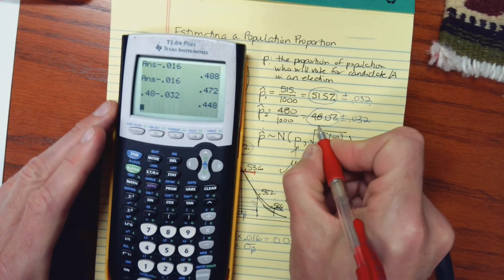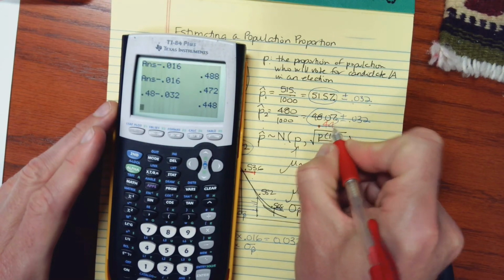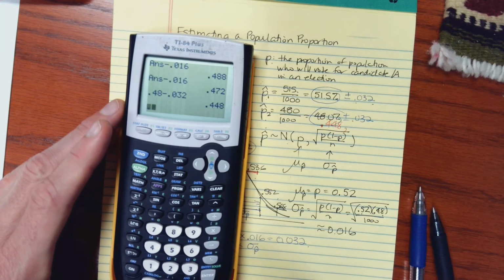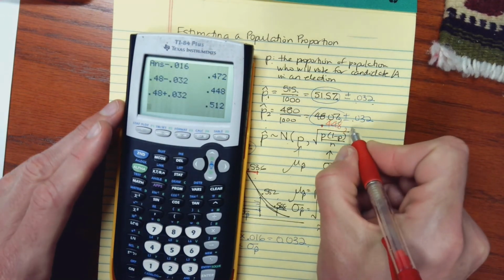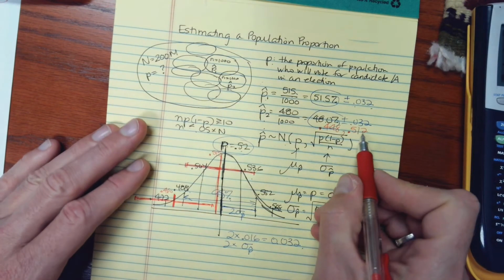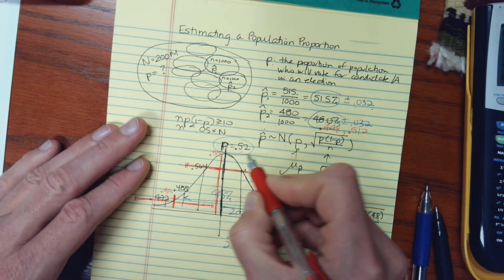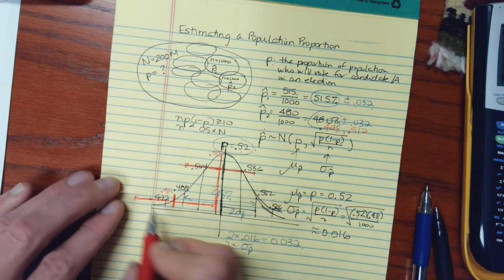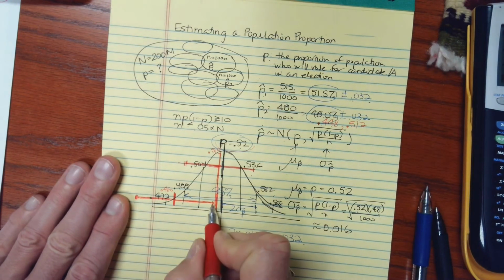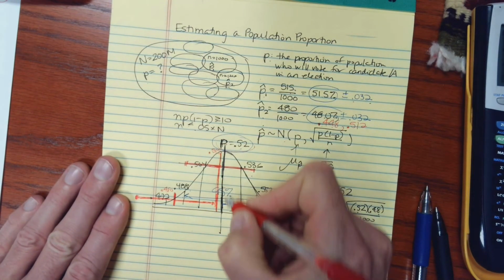That would give me a lower bound of 0.448, and then an upper bound of 0.48 plus 0.032, that would be 0.512. Notice 0.512 is just shy of this center line. So this interval from 0.448 to 0.512 does not include this center bar.